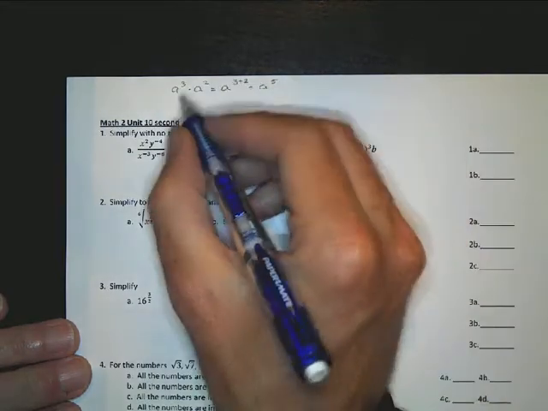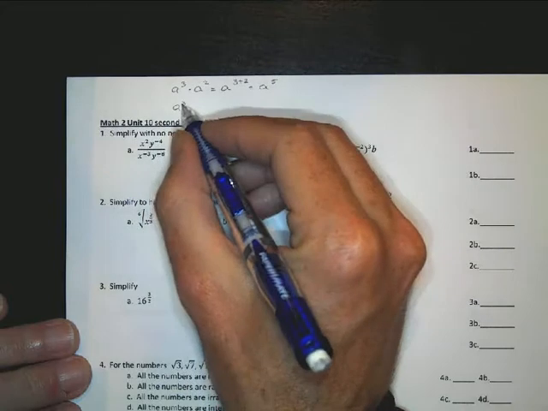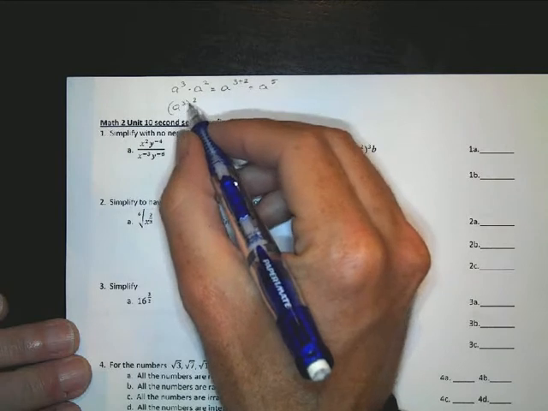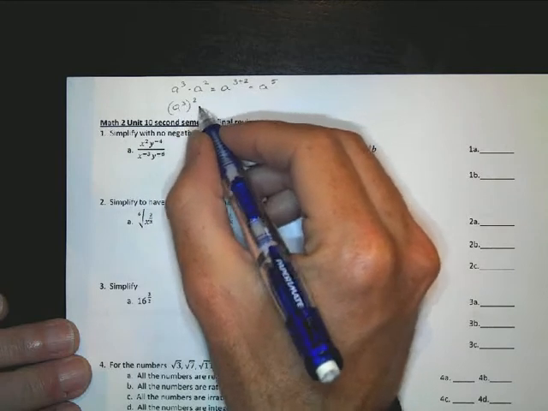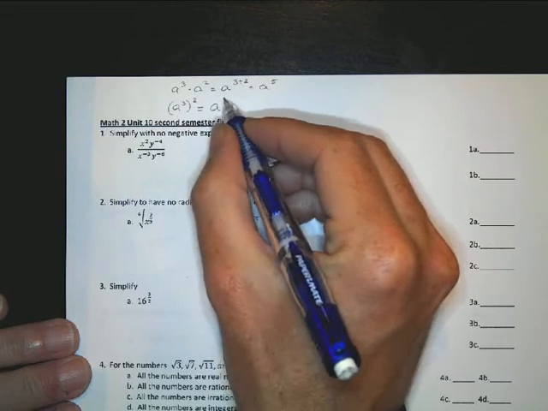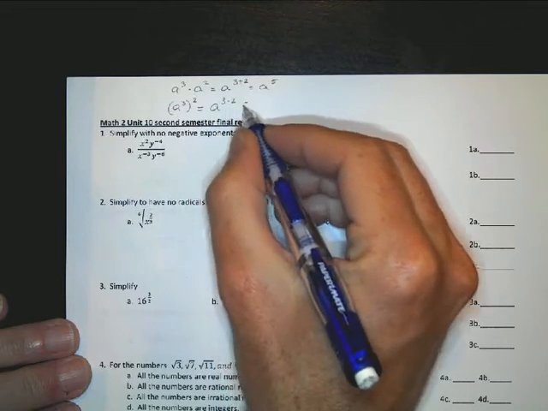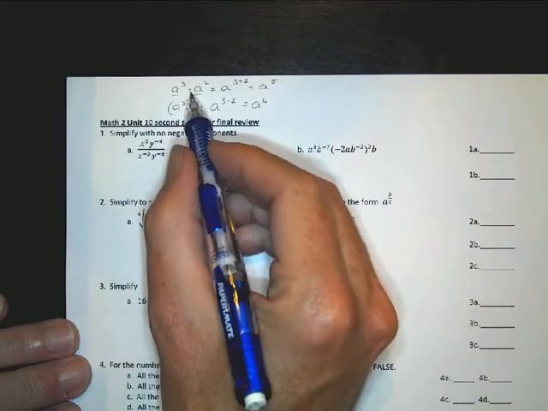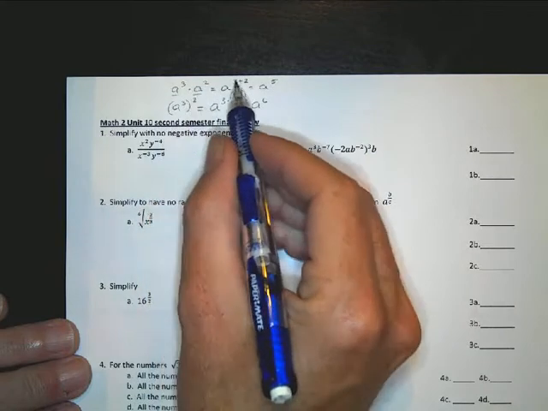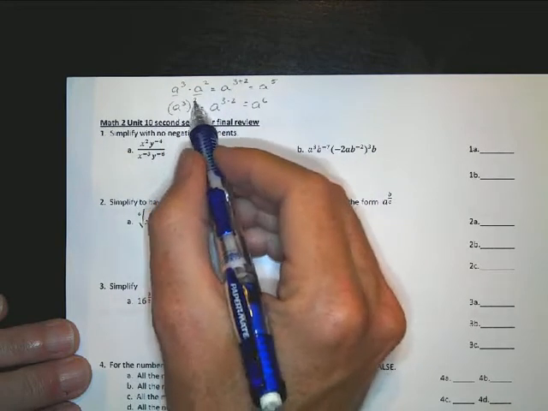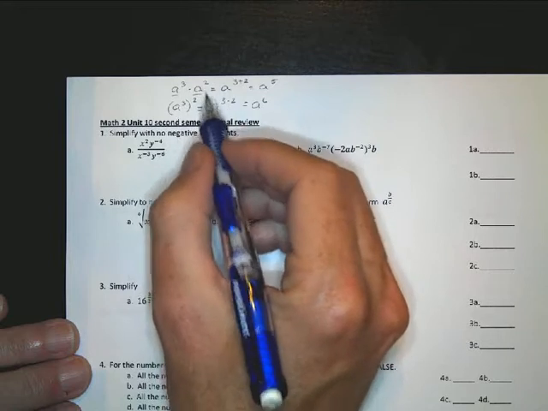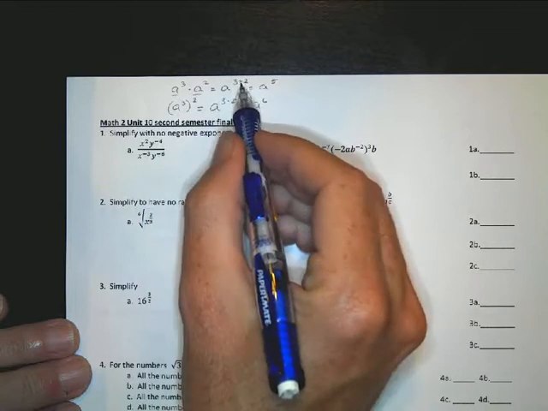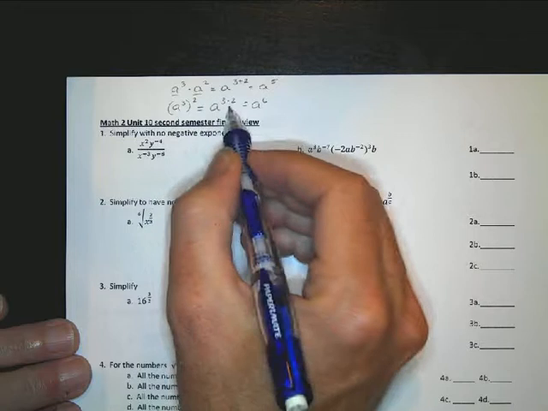Now that's different from if we have a to the third and we square it. When I have an exponent raised to another exponential power, that becomes a to the 3 times 2, which is a to the 6. So again, this works if we have the same bases. If I multiply the same bases, then I add exponents. If I have something to an exponential power, then I multiply. I always talked about it like this: when I multiply, I go down a level and add instead. And if I have an exponent, to go down a level, I multiply.